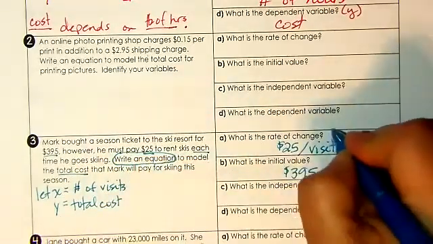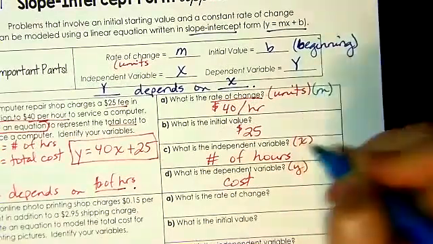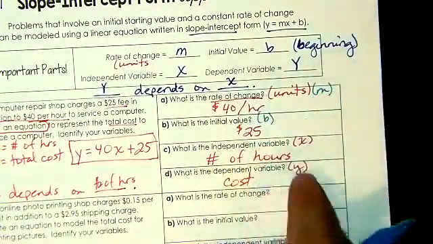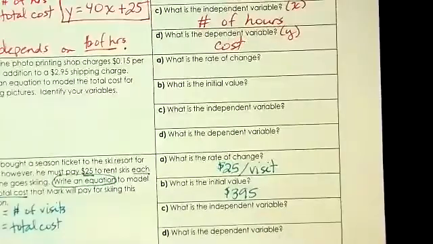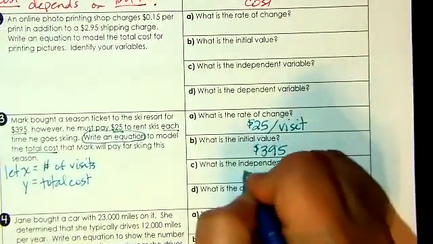Okay, and remember rate of change, we didn't label this up here. Rate of change is M, and then the initial value is B, because we labeled everything else that would be in the equation.